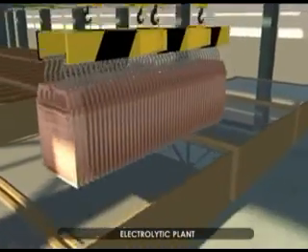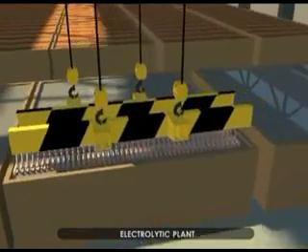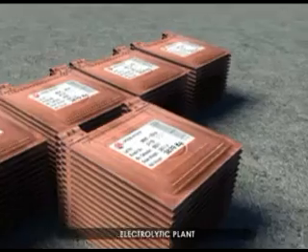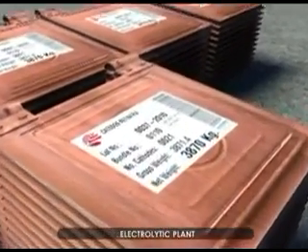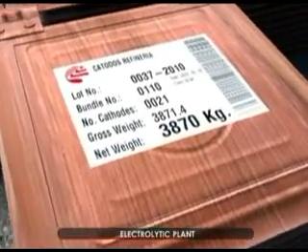Part of all cathodes produced is sent to the copper rod plant at our Mexican operations, where they are smelted again to shape them into wires, which are used in electric wiring.